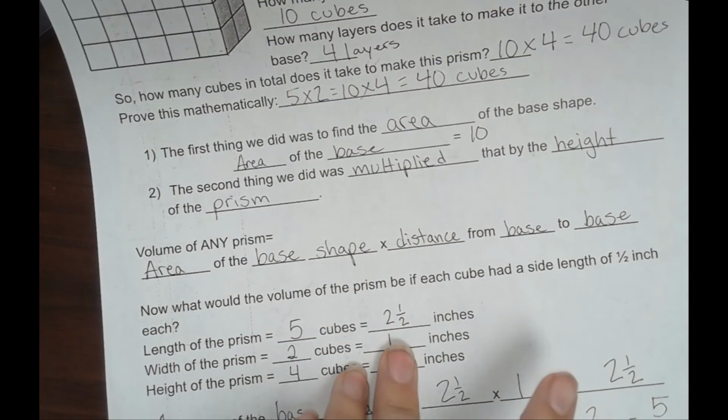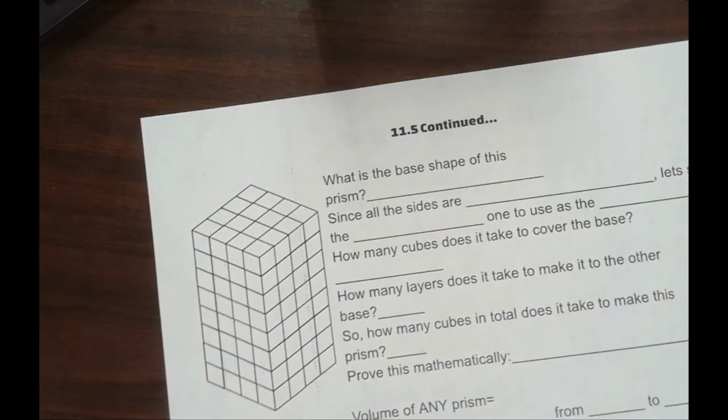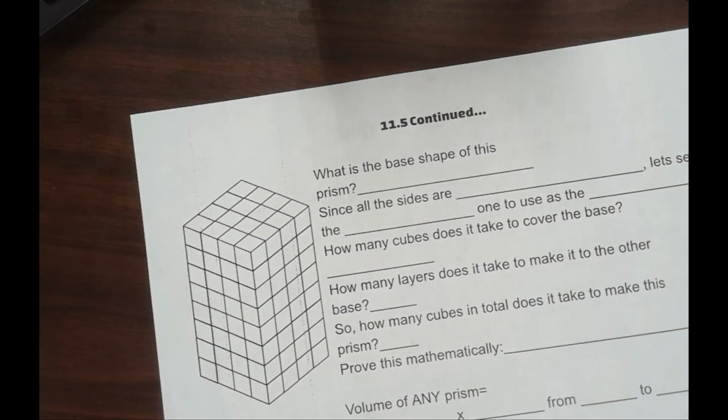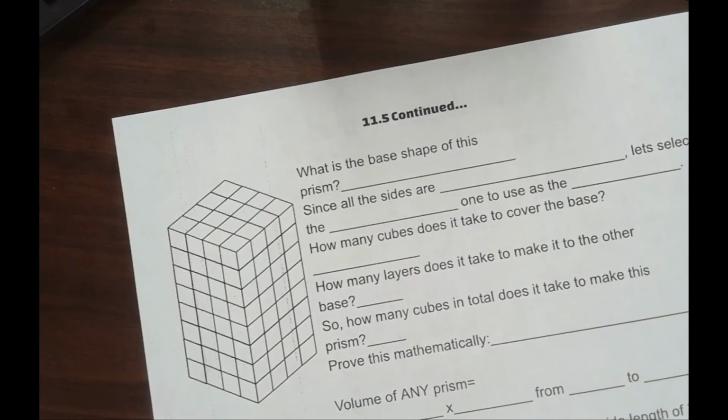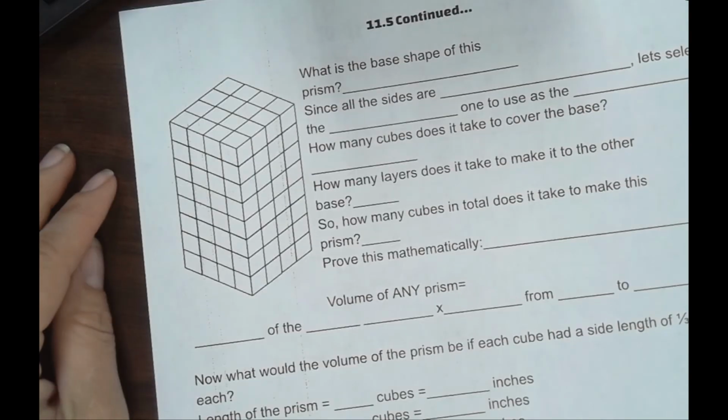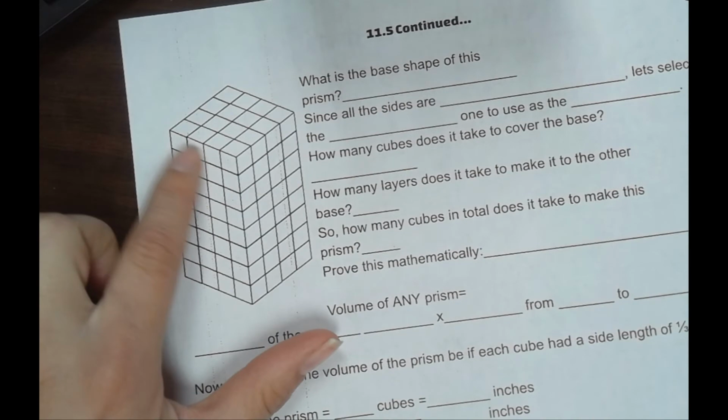So if you remember that, it's going to help you. So go ahead and turn the page. So let's try this one now. What is the base shape of this prism? Okay, it looks to me like the base shape is a square.